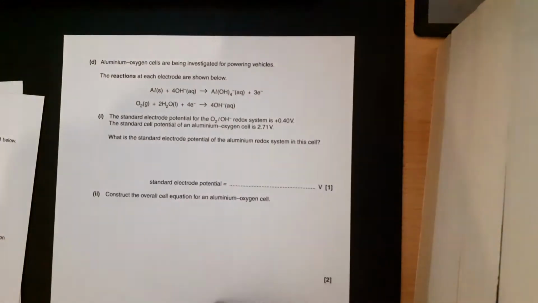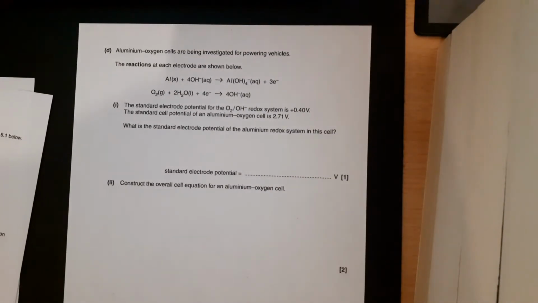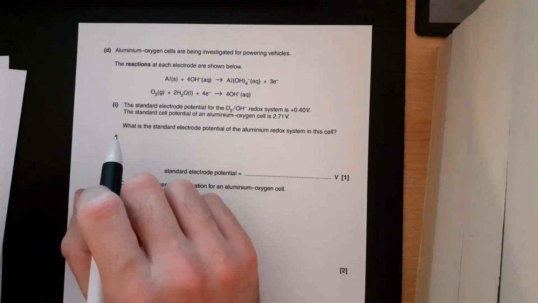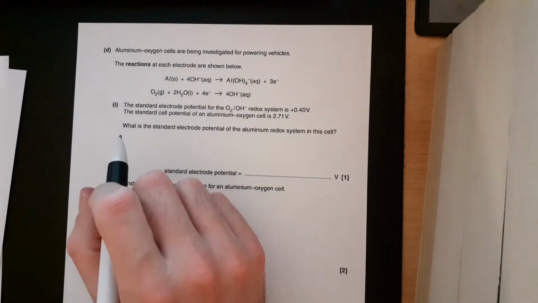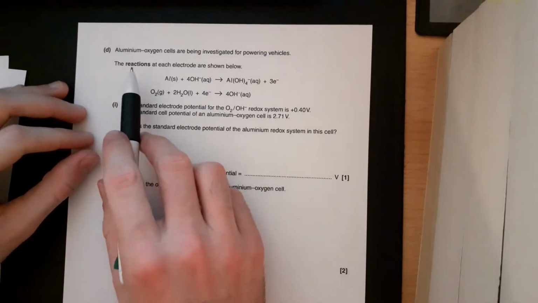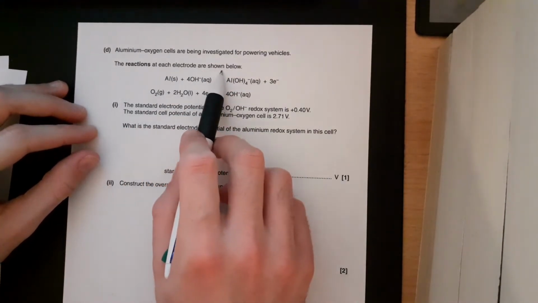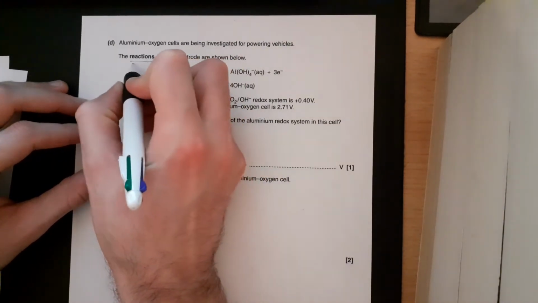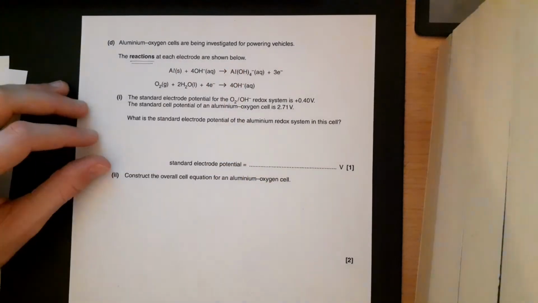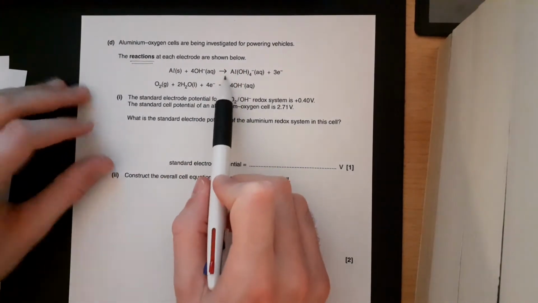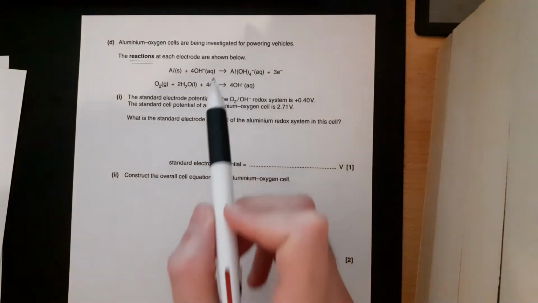Okay. The next question we've got, again, gives us some equations here. So this is another question where we need to look very carefully at what it says. Okay, so we've got an aluminium oxygen cell. Now, it says the reactions at each electrode are shown below. And I don't know if you can pick this up on the video, but reactions is written in bold here. Okay, so they're trying to flag that up for some reason. Okay, and if we look at these equations, these are not written as equilibria, right?